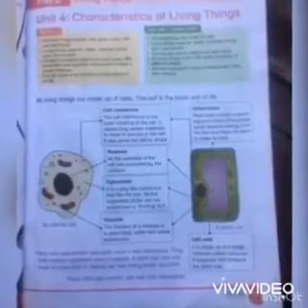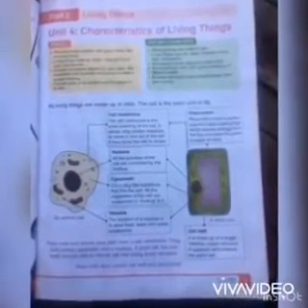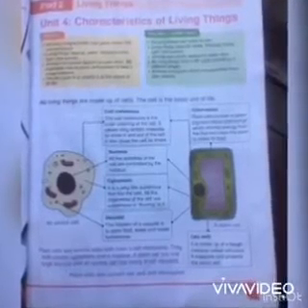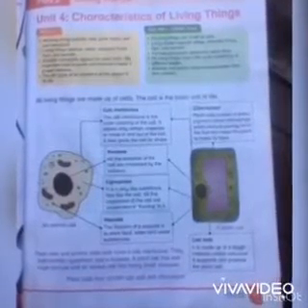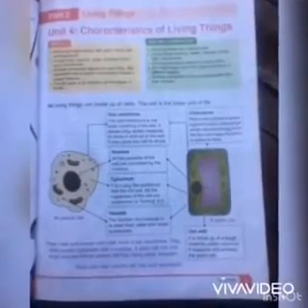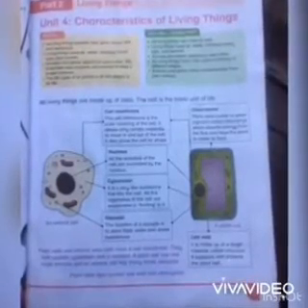Cytoplasm, it is a jelly like substance that fills the cell. जितनी भी चीज़ें सेल के अंदर मौजूद होती हैं वो इसी के अंदर फ्लोट कर रही होती हैं. And the vacuole is to store the food, waste and water of the cell.